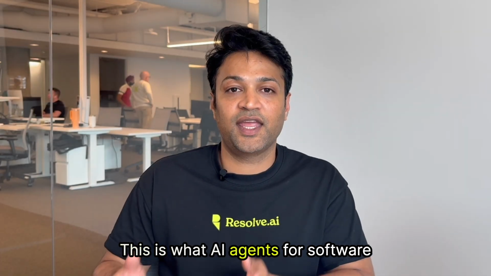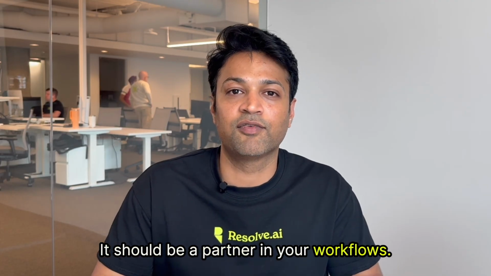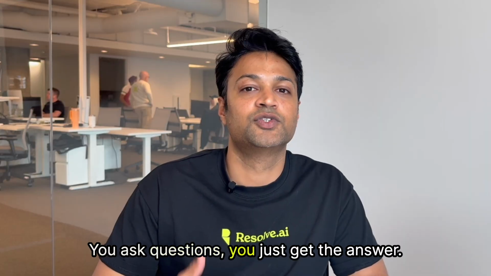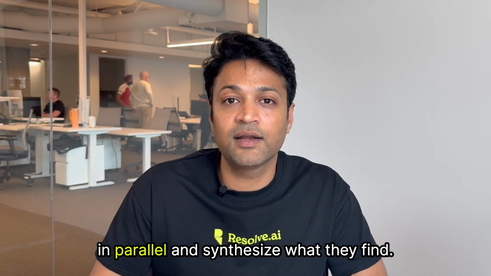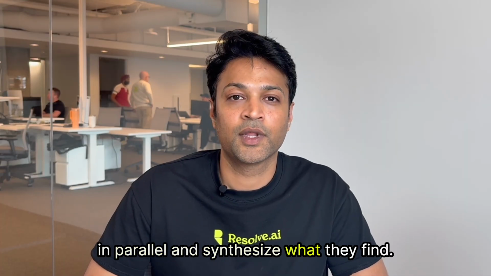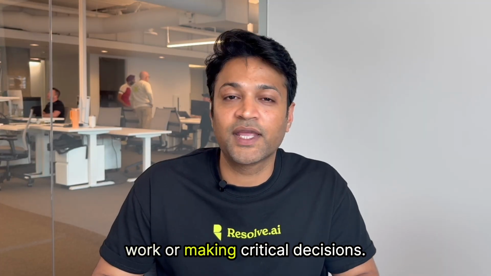This is what AI agents for software engineering should look like. It should be a partner in your workflows. You ask questions, you just get the answer. AI agents investigate across all your systems in parallel and synthesize what they find. You get answers with evidence so that you can actually focus on creative work or making critical decisions.